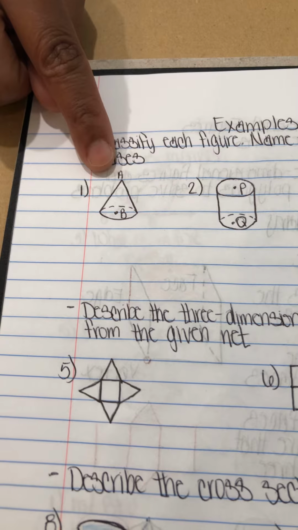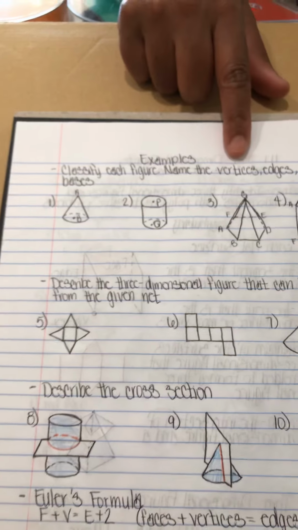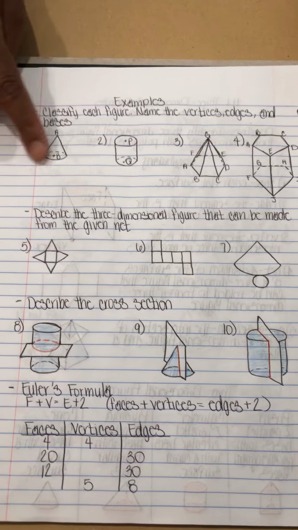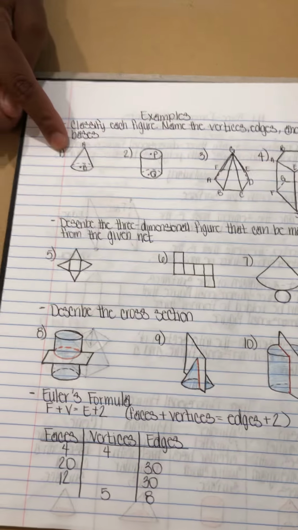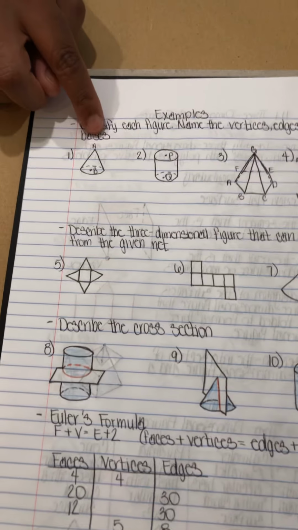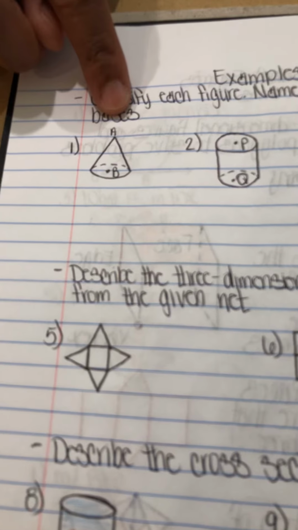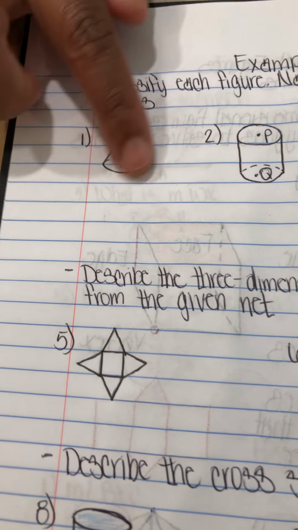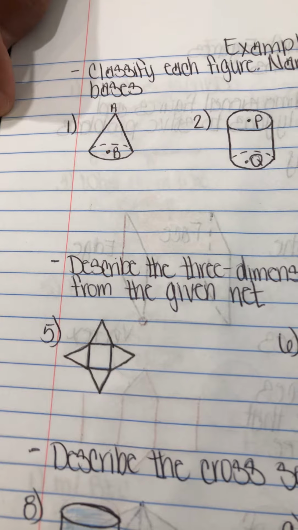So in this particular case, when it asks you to classify the figure and name the vertices, edges, and bases, for this one, this is classified as a cone because it only has one base. My vertex would be A because that's where it comes to a point. It has no edges, and my base would be B, which is a circle.